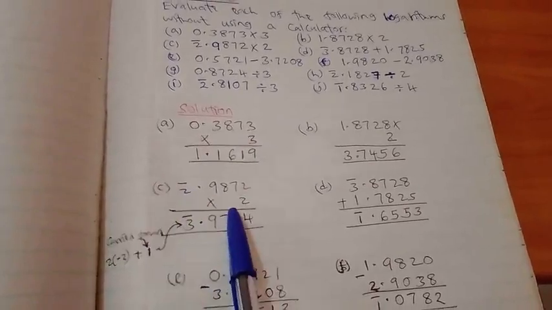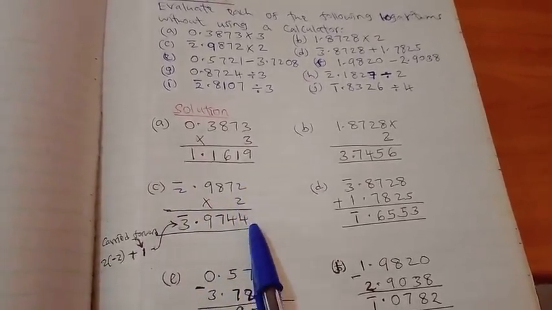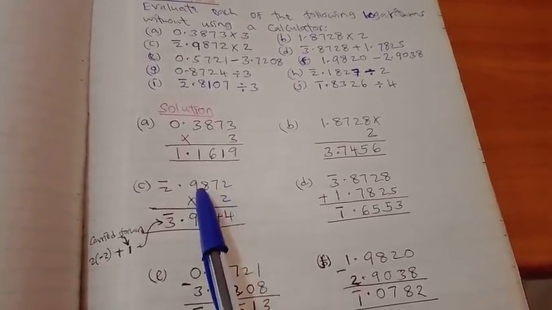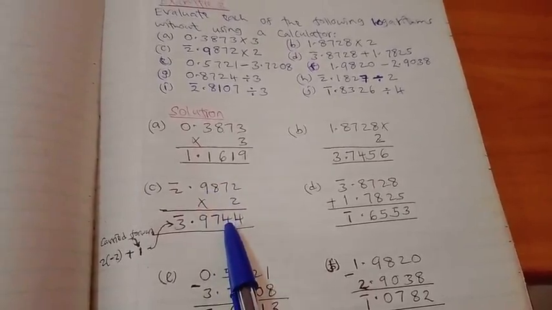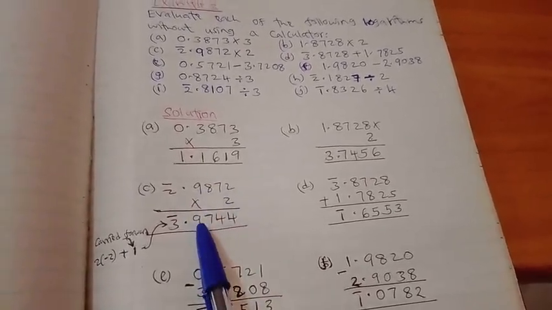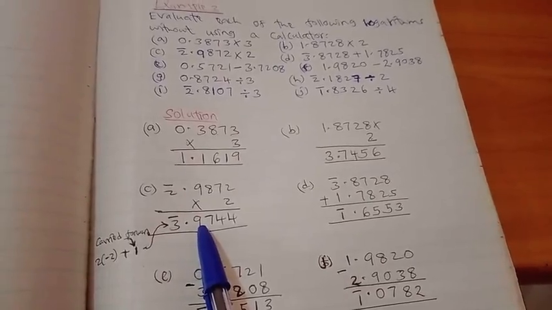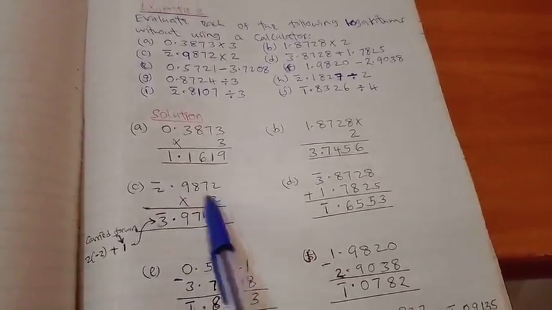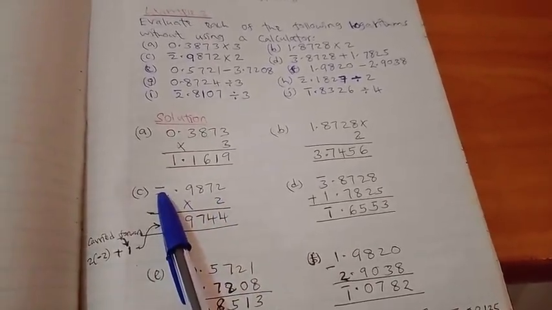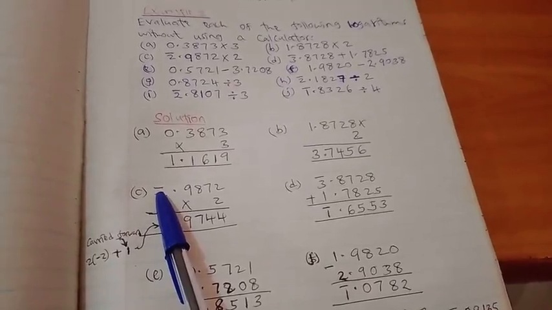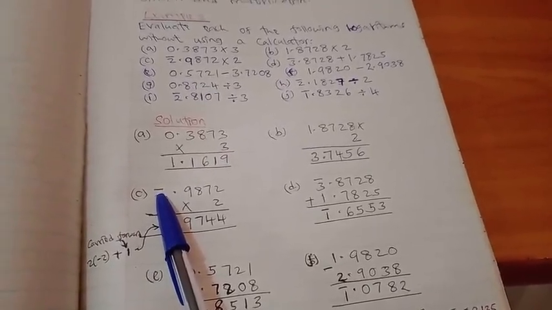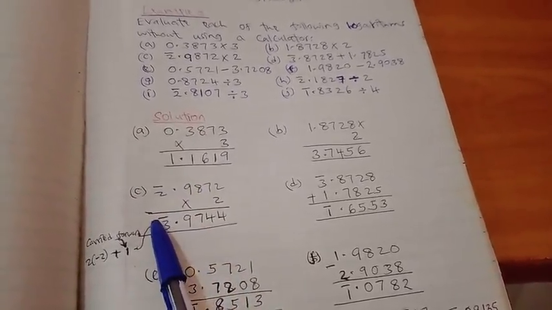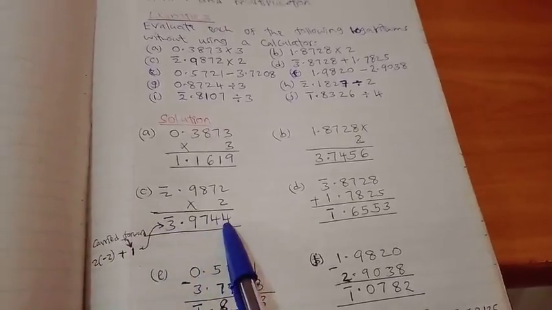Now, in this case, we multiply as follows. 2 times 2 gets 4. 2 times 7 we get 14, carry 1. 2 times 8 we get 16 plus 1, 17, carry 1. 2 times 9, 18 plus 1, 19, carry 1. Now we have carried 1 here, but we have 2 times negative 4, negative 8. Now we get negative 8 plus the 1 we carried, we get negative 7. Then we write bar 3.9744.